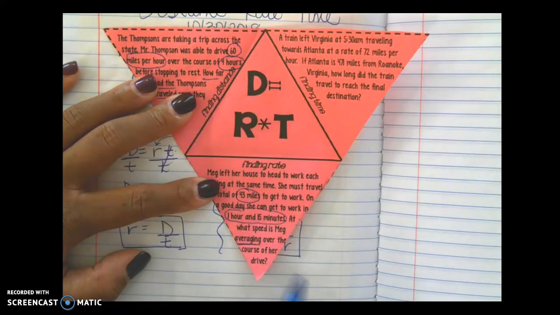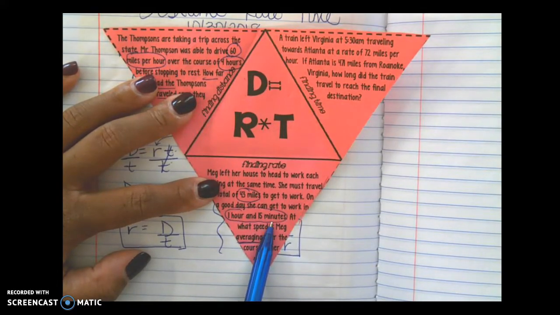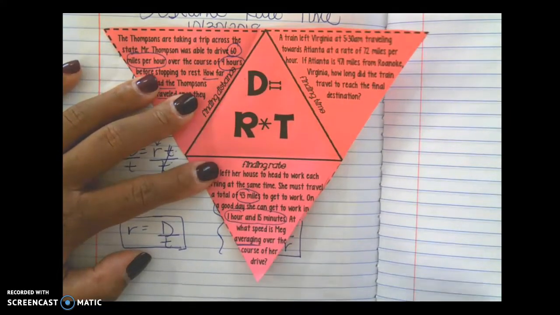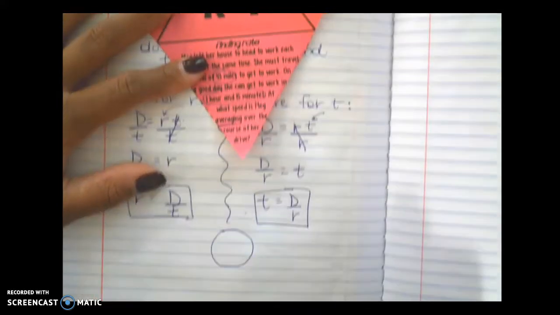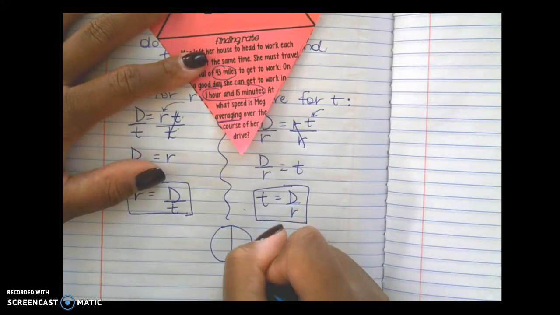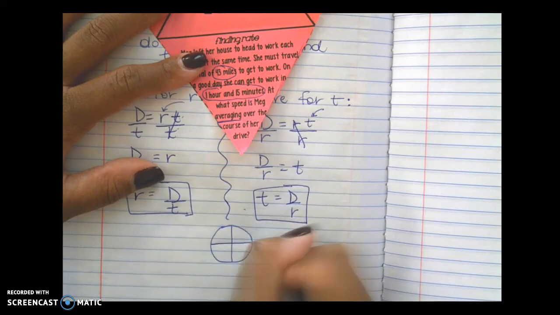1 whole hour is 60 minutes. That's 100%. 1/2 of an hour is 30 minutes. So 15 minutes is 1/2 of a half. If I were drawing a picture, here's my whole, cut it in half, and cut it in half again.